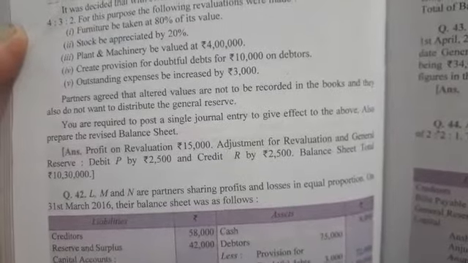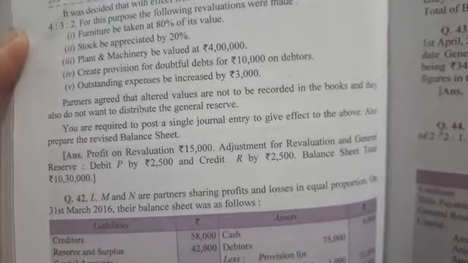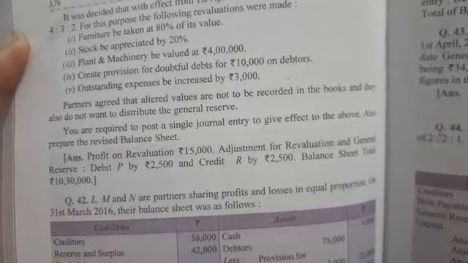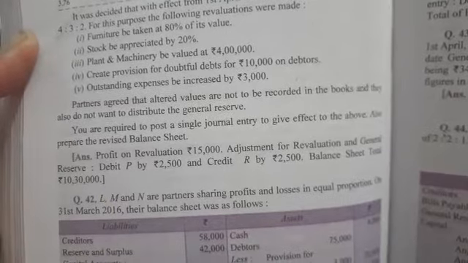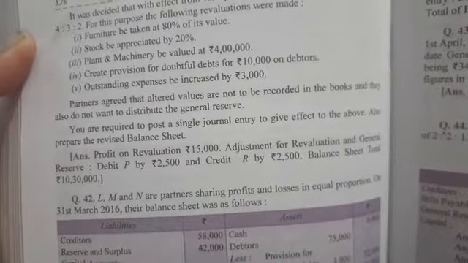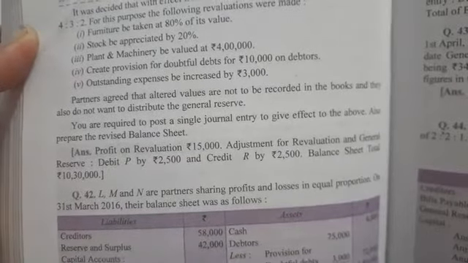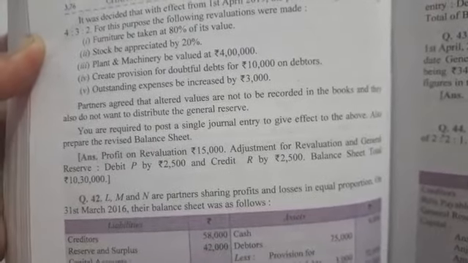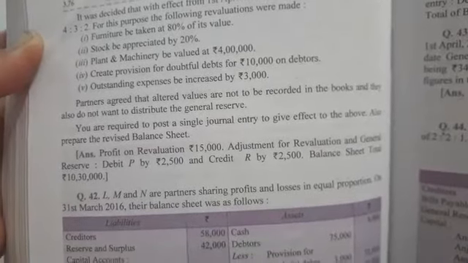Partners agreed that altered values are not to be recorded in the books. That means they don't want to record the revised values in the books, and they don't alter the recorded values of the books, and they also do not want to distribute the journal reserve. Same as the second point, they don't want to distribute the journal reserve amount.